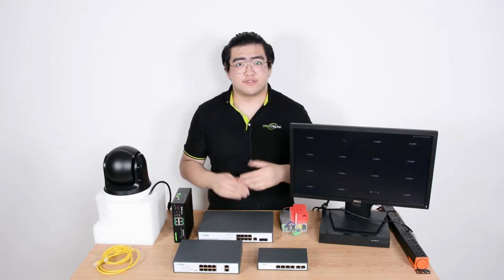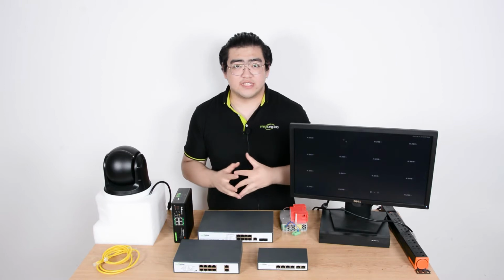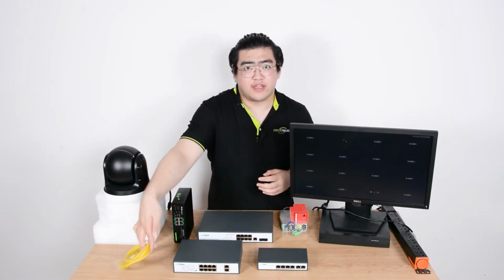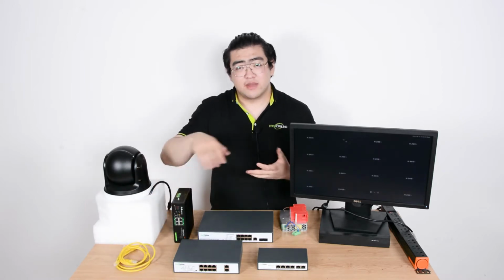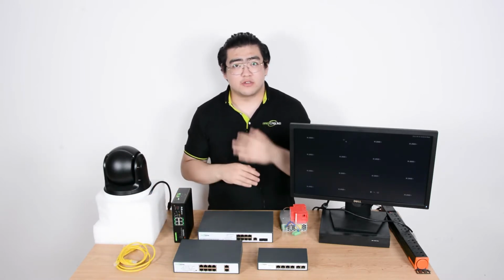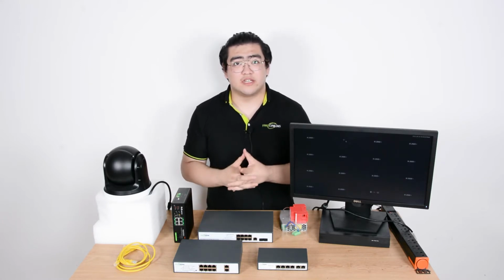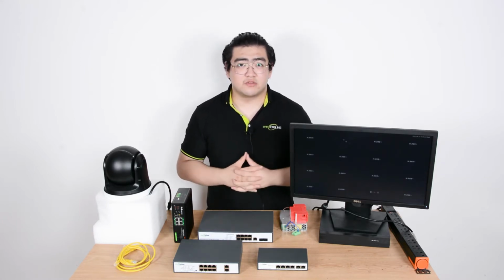And PoE stands for Power over Ethernet, meaning that this device is PoE enabled, which allows power and data to transmit through a single Ethernet cable. So in a PoE system, it will help us reduce almost half of the budget for electric cables and electric outlets, and we can save a lot of time as well.